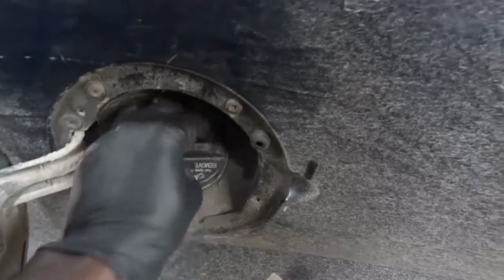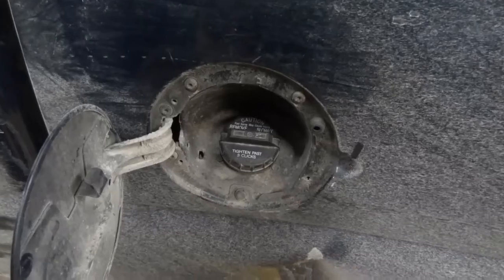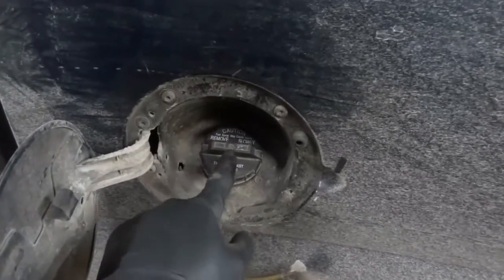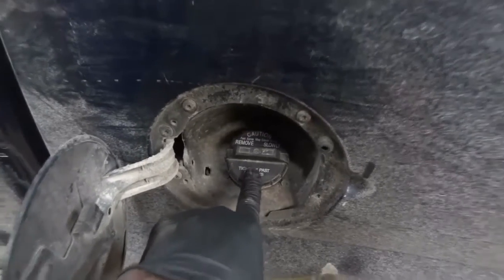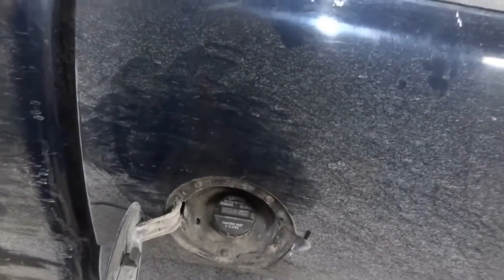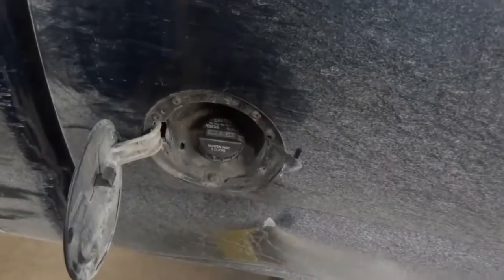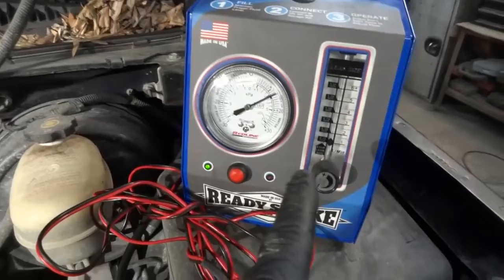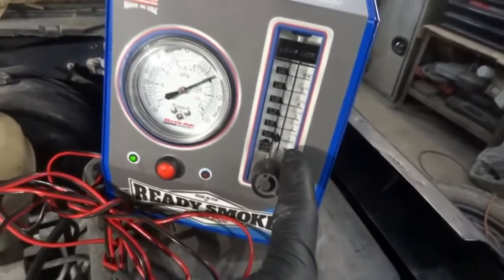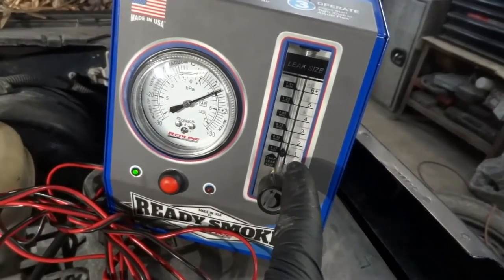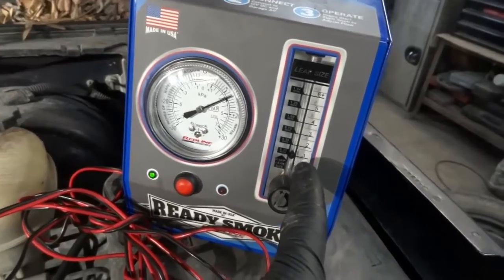So let's close this now. We just created a leak. I know the ball just went up because we removed the fuel cap. So now let's go back to the machine and see if the ball is going to drop. If the ball drops to 1 again, that will tell me that we don't have a leak in this EVAP system. Alright, so right here, guys, as you can see, here is our ball. The ball is at the 1 mark. So we don't have a leak in this EVAP system.